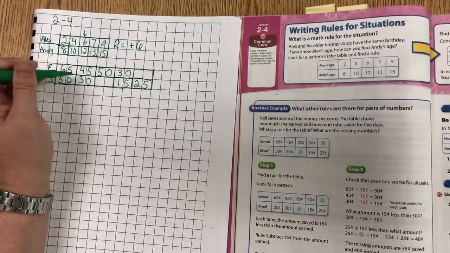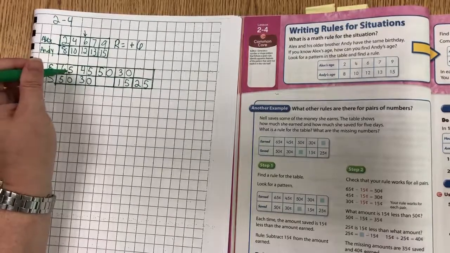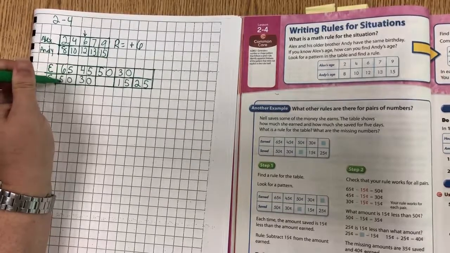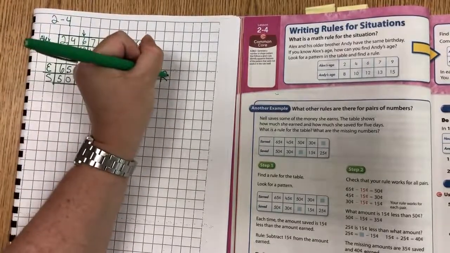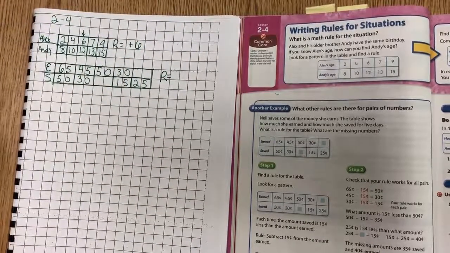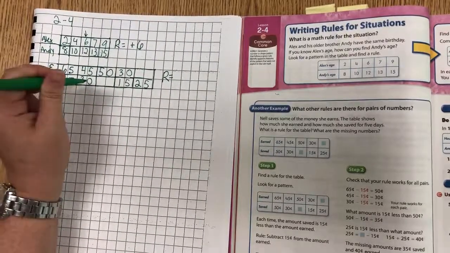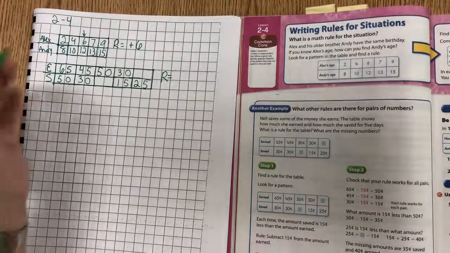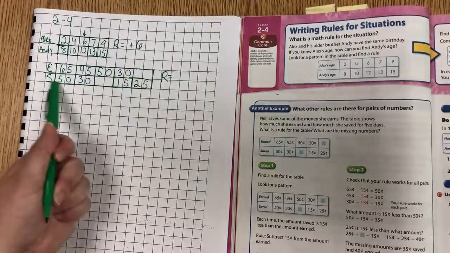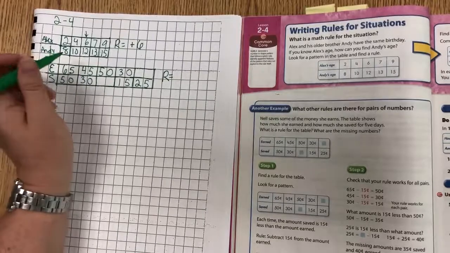So now I've got to figure out what my rule was here. Looking from the top to the bottom, what's my rule going to start with? What kind of math? I'm going to be subtracting because all the numbers below that are saved are smaller than the ones on top. I can also tell that they're not necessarily multiples of themselves, which means I'm not going to be dividing.